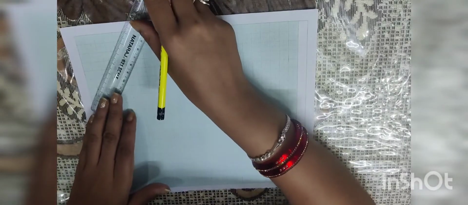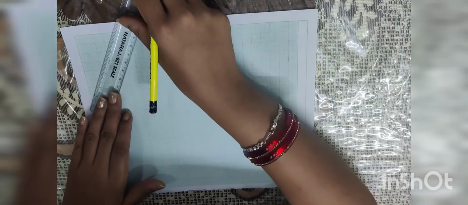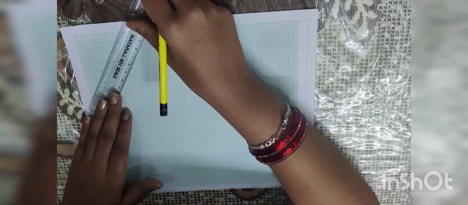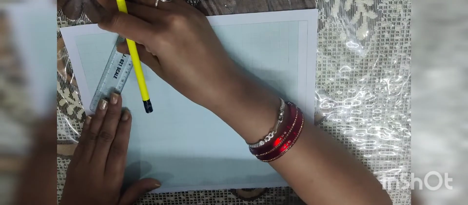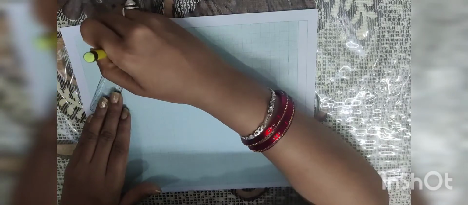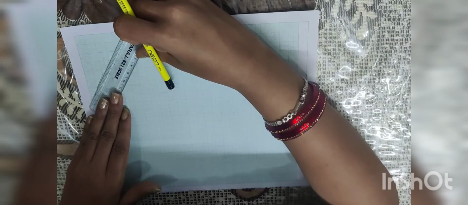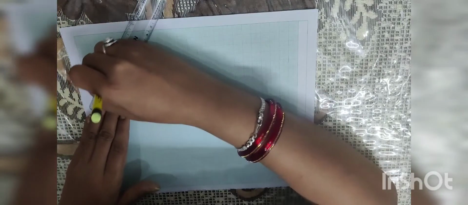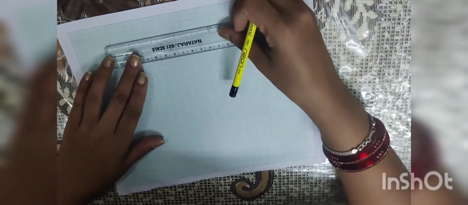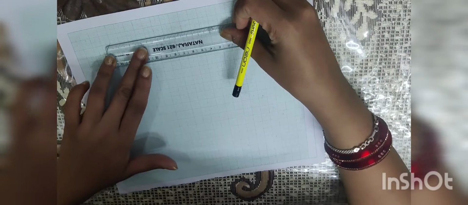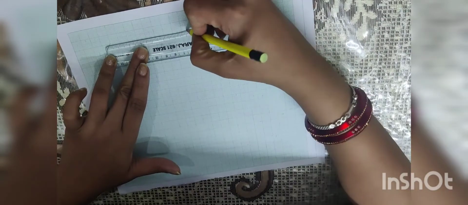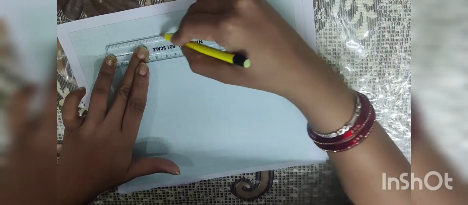First of all, we are going to draw a parallelogram on a graph sheet. So the first things required are a graph sheet, a pencil and a ruler. You can draw it along with me. You can see I am drawing a parallelogram here, of a desired size.